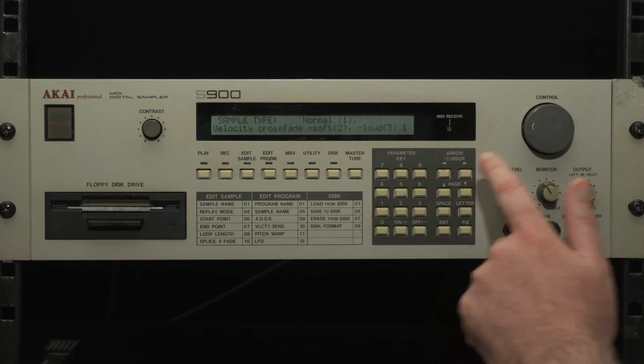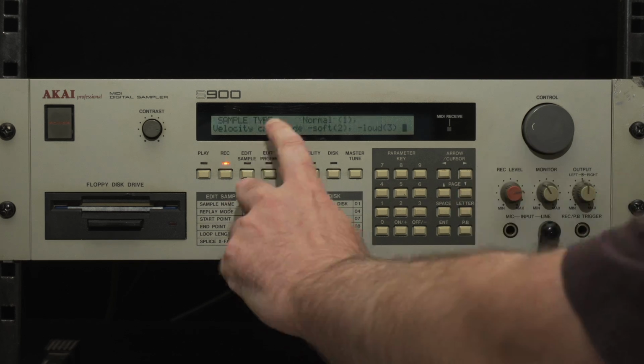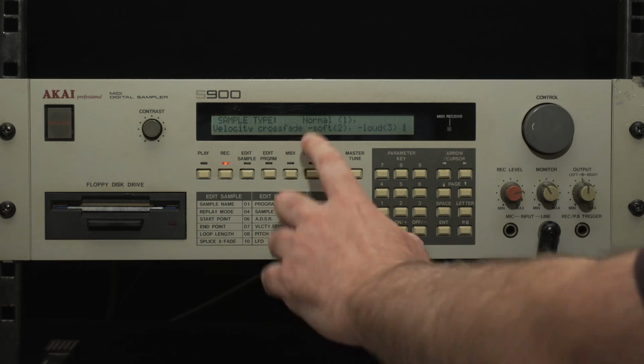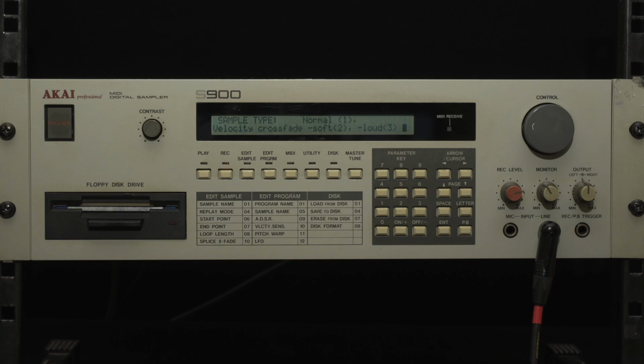Next, hit the page down button to proceed to the next page, which is Sample Type. Here we've got three options. Option 1 is a normal sample type, and below that we've got this curious looking velocity crossfade section. So before we go any further, I should quickly explain what this is for those that are unfamiliar with it.